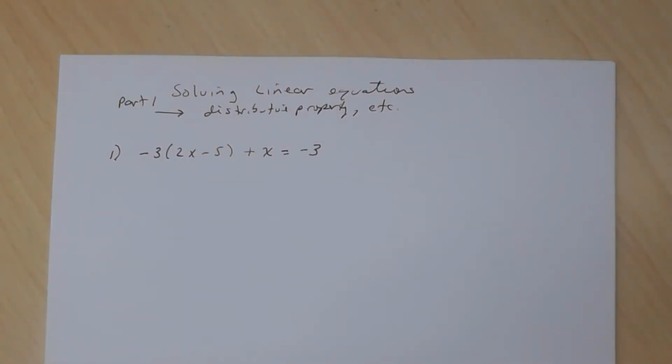Okay, so in this lesson we're going to continue solving linear equations. In particular, for many of these problems in part 1, we're going to have parentheses involved, so we're going to use the distributive property to remove the parentheses.